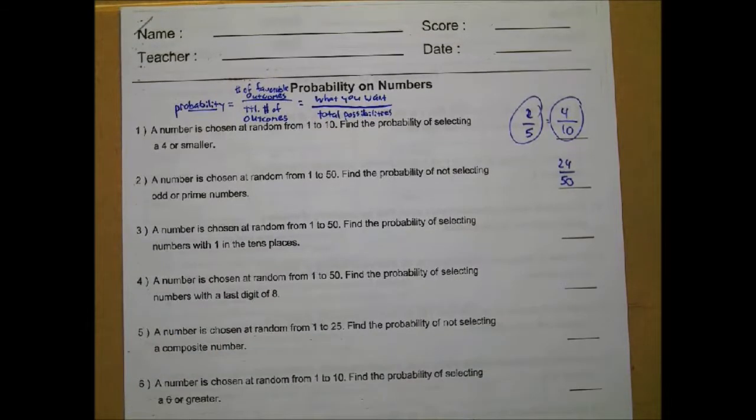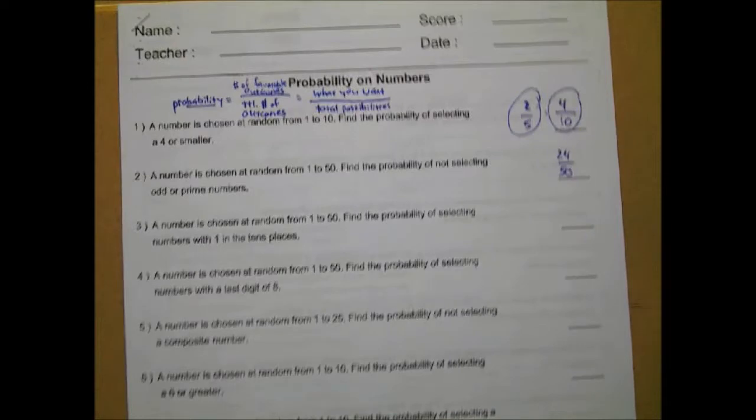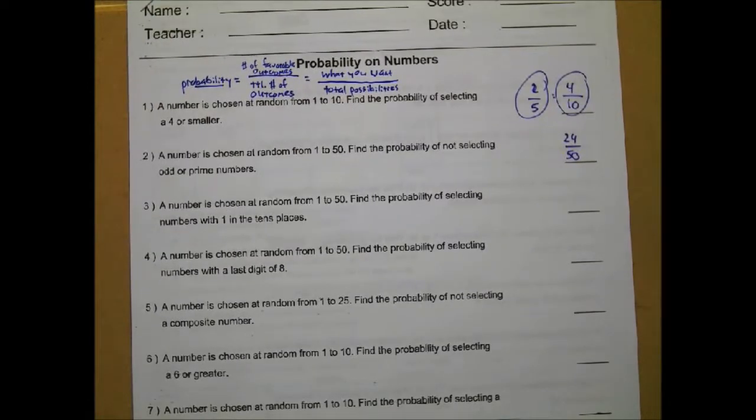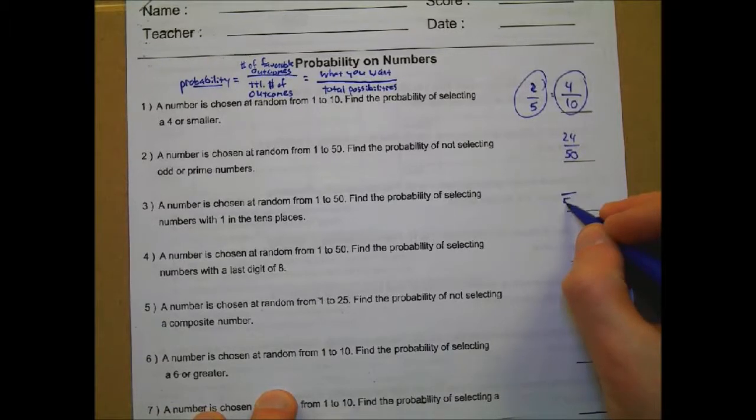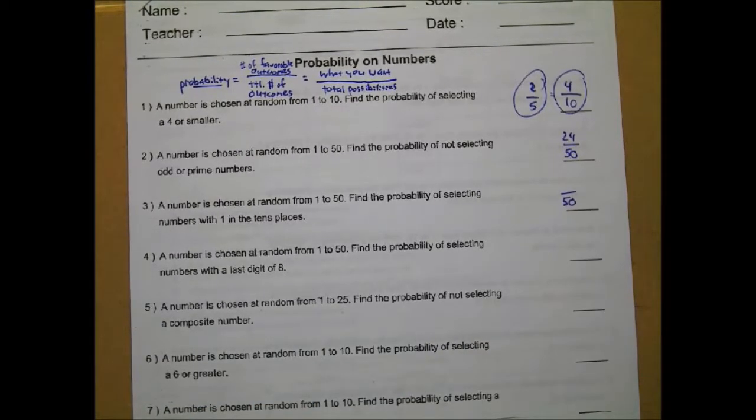Okay, let's take a look at number 3. A number is chosen at random from 1 to 50. Find the probability of selecting numbers with 1 in the tens place. So again, we're choosing at random from 1 to 50. How many total outcomes are possible here? It would be 50. How many numbers will have 1 in the tens place?